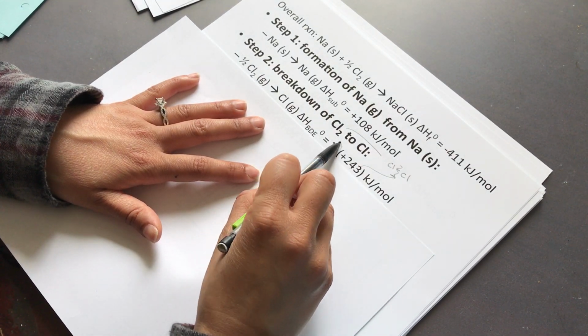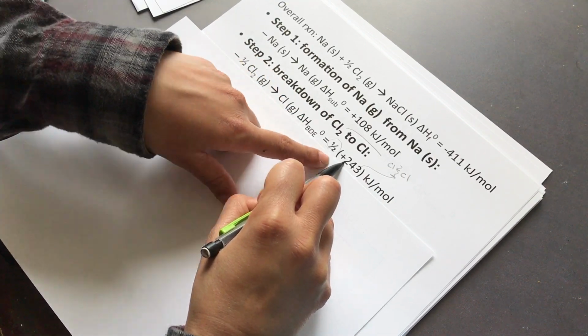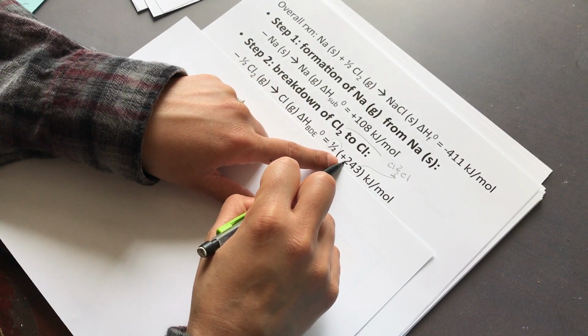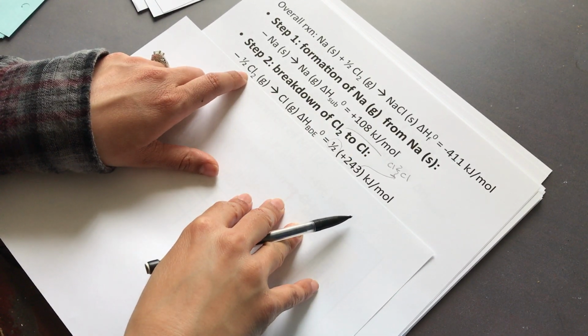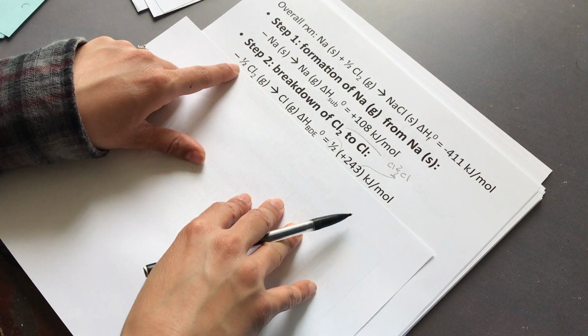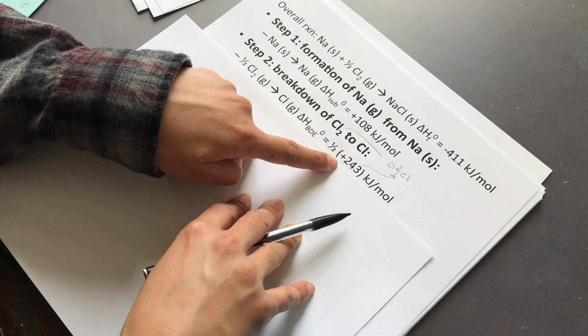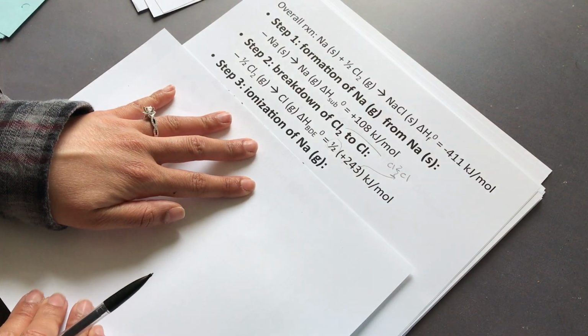The reason that I have a half in front of it is because whatever I do to an equation, I have to do to the energy. Since I want 1 singular chlorine, not 2, that's why I didn't put a 2 in front of the chlorine to balance it. I put a half in front of Cl2. Therefore, I have to divide the energy by 2. Now I'm ready to make them ions.